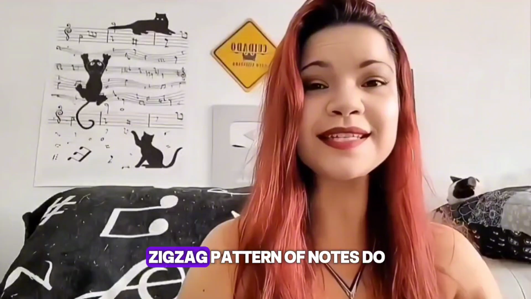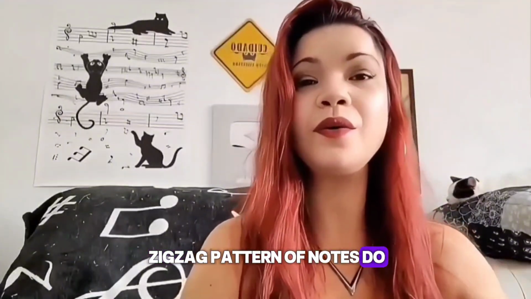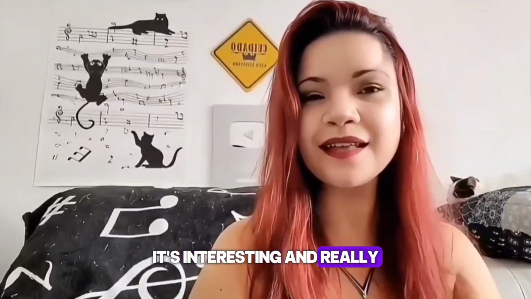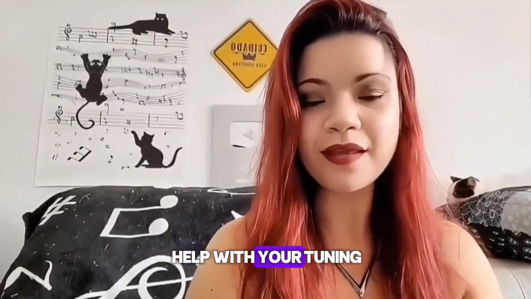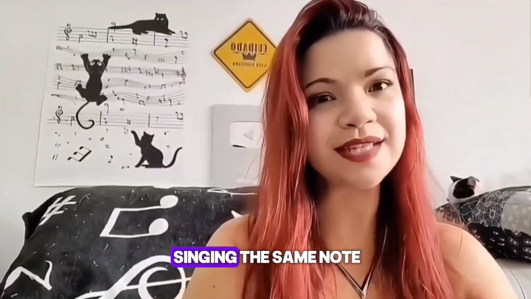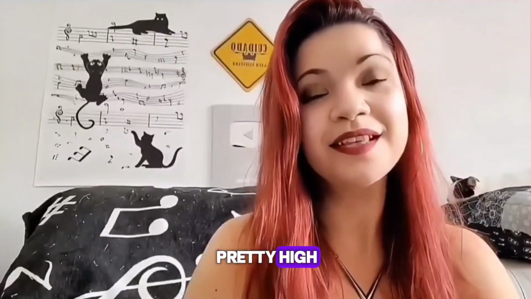Now there's already this zigzag pattern of notes. Do, re, do. It's interesting and really important that you sing while you play, because that will also help with your tuning. Do, do, re, do, re, do. The chance of you singing the same note in different ways is pretty high, so be careful with that.